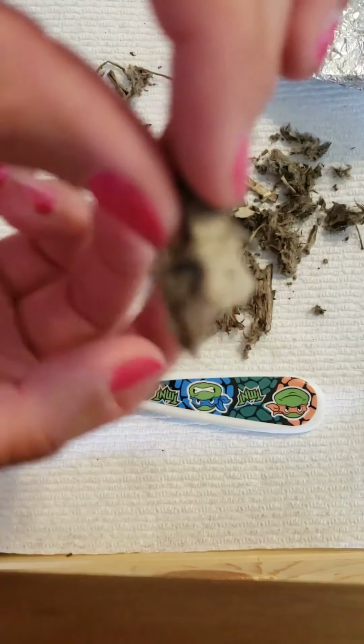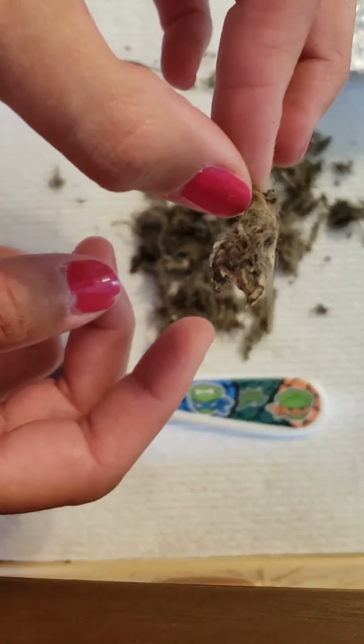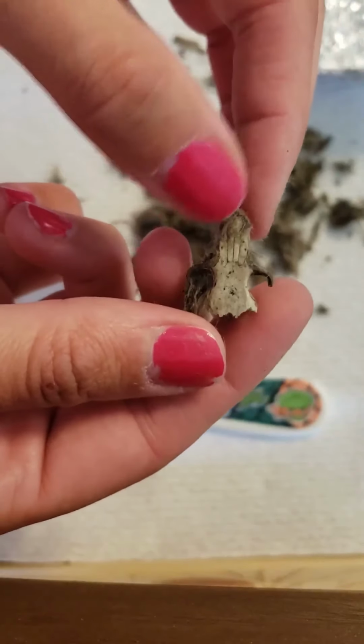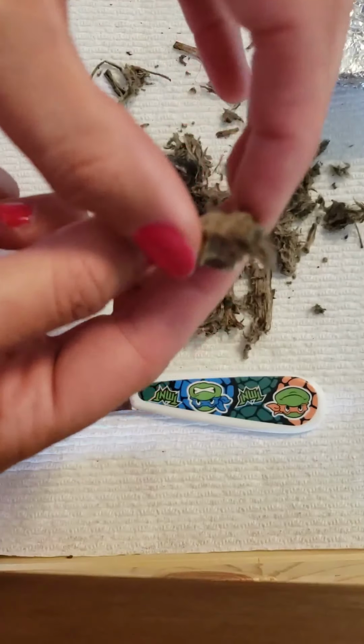I wish that would focus. Hello. It's not focusing. Sorry about that, guys. I'm trying not to touch my phone because my hands are dirty, obviously. But that is so cool.